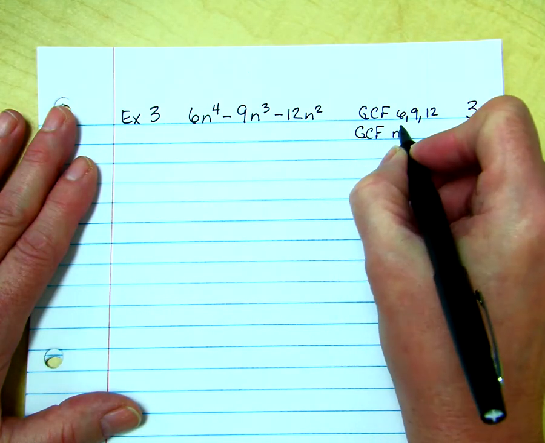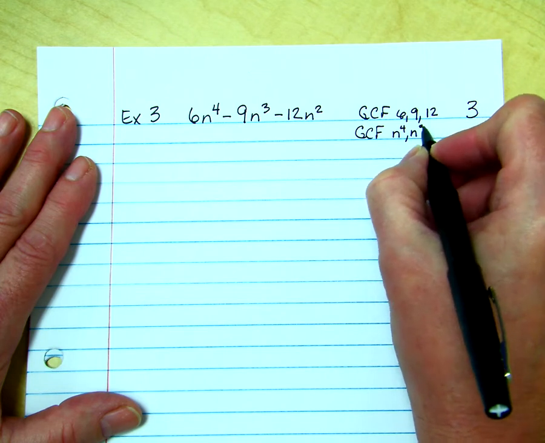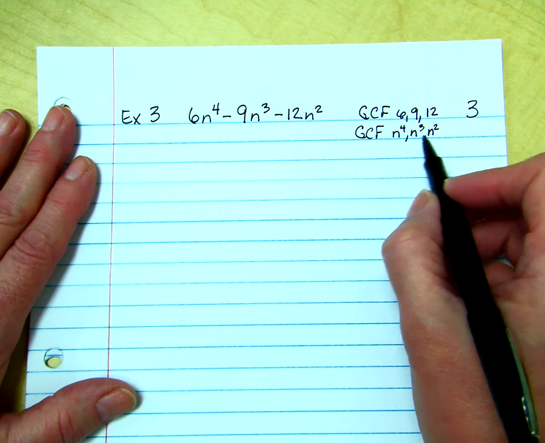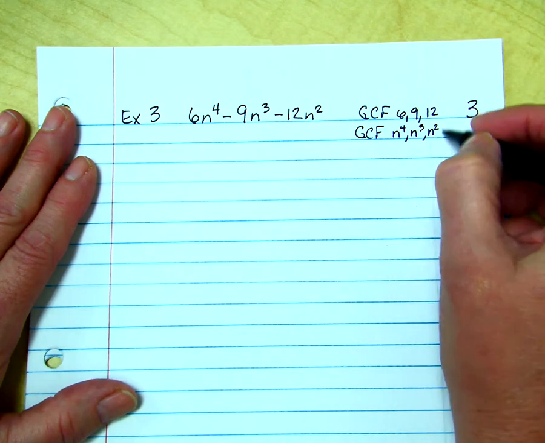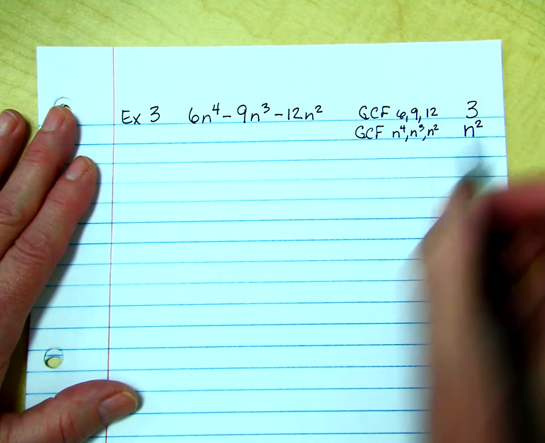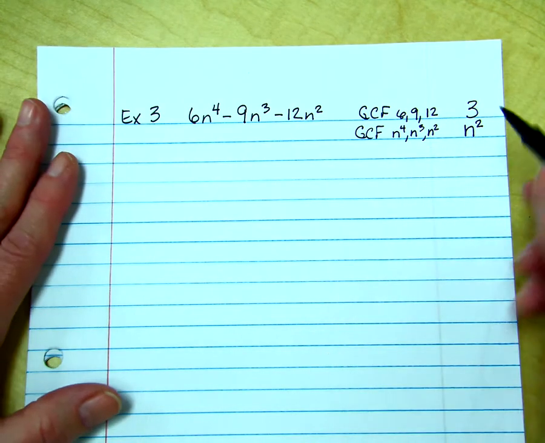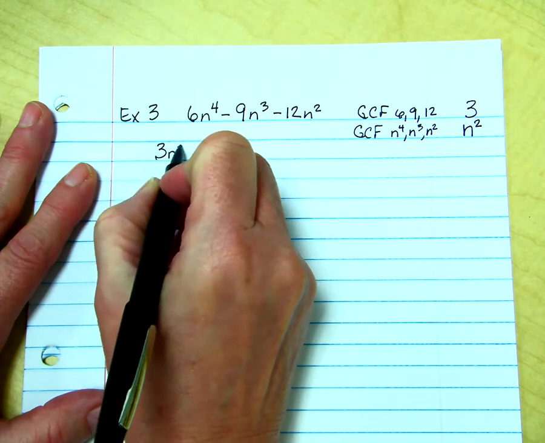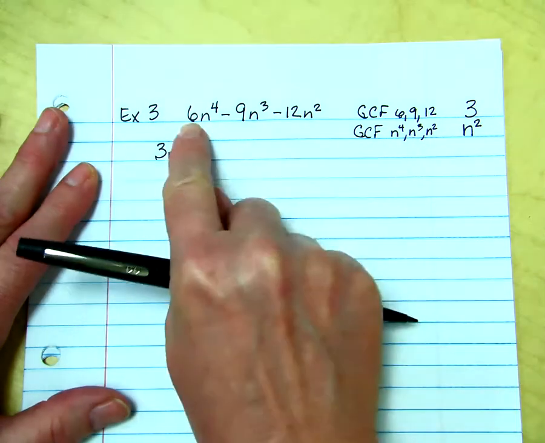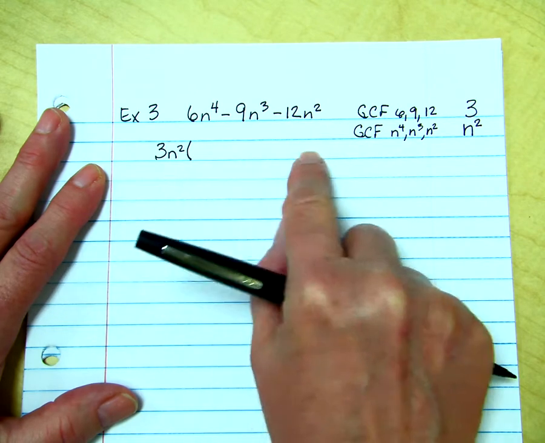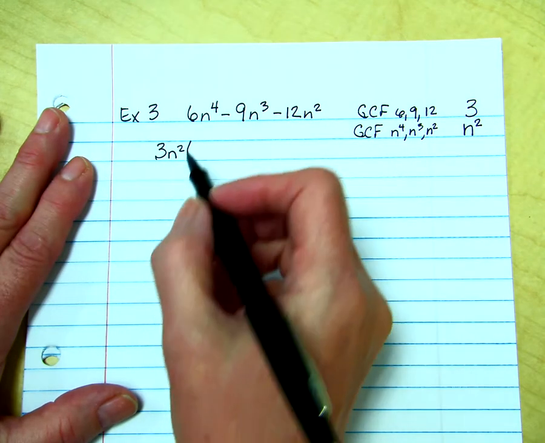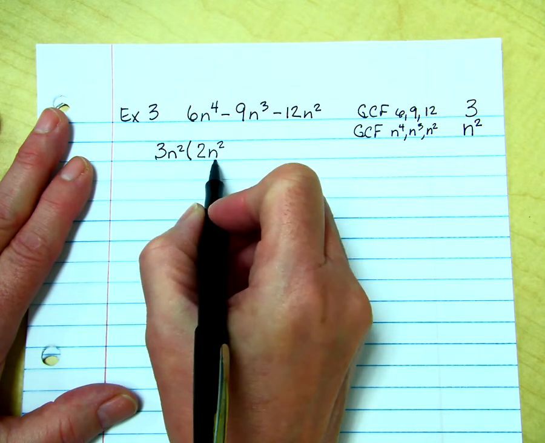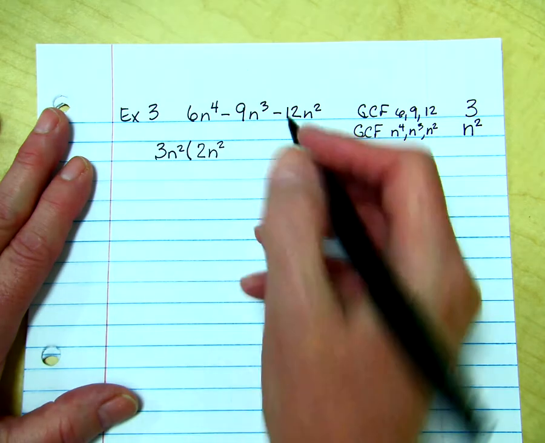We look at the greatest common factor of n to the 4th, n to the 3rd, and n squared. The one of these that has the smallest exponent is n squared, so my greatest common factor of these 3 is n squared. So I take 3n squared and I pull it out front, and I open my parentheses. Because I had 3 terms here, I need to have 3 terms in the parentheses. So this gives me 2n squared, because 3n squared times 2n squared is 6n to the 4th.